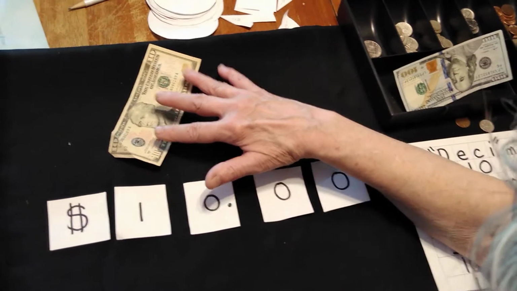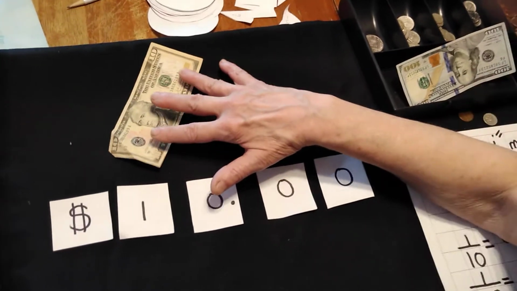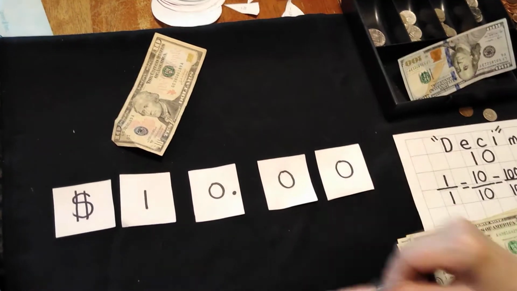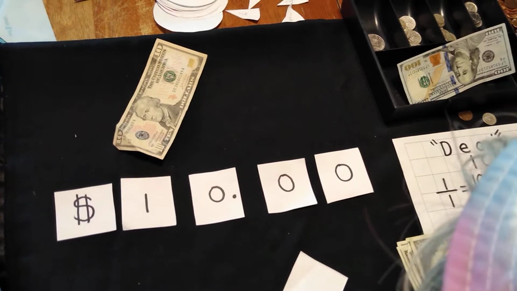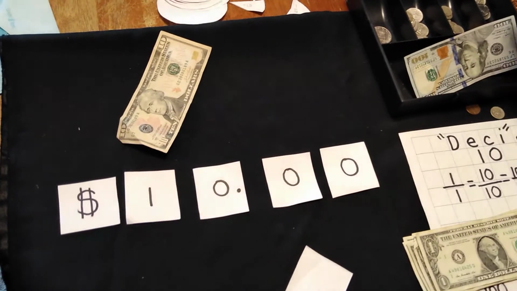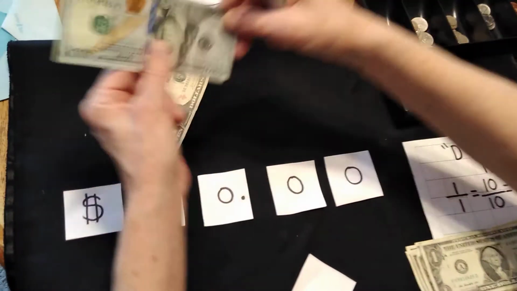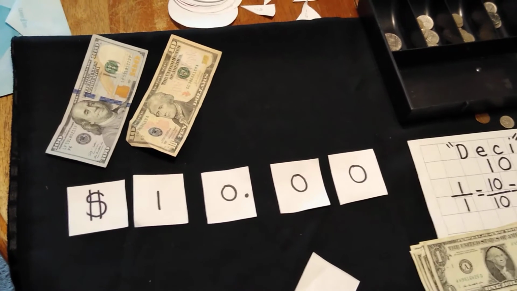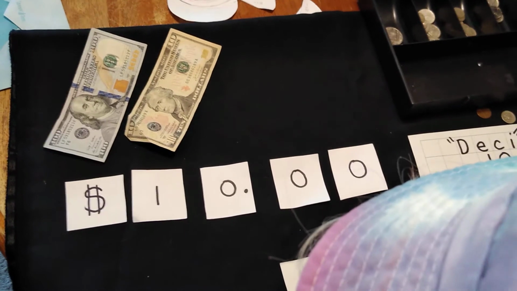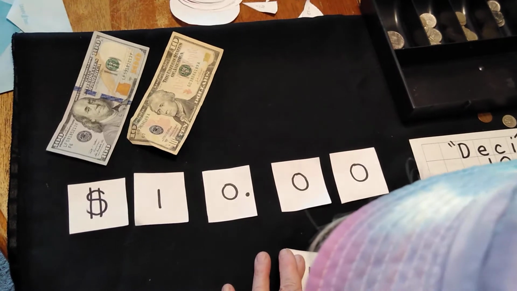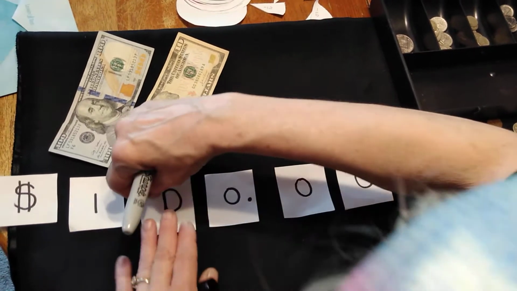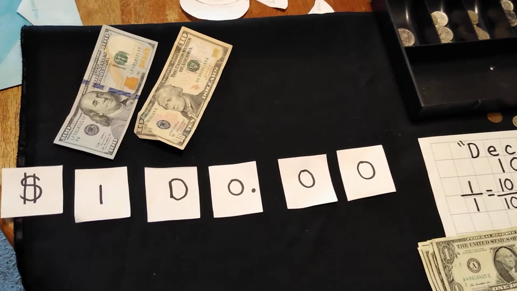Can you imagine if I had 10 tens? How many dollars would I have then? Well, 10 tens is 100. Here is a $100 bill. Now my 1 goes under the 100, and my 0 goes here under the tens.